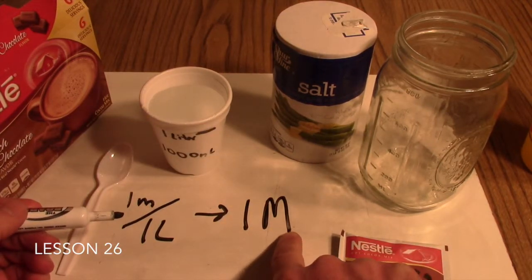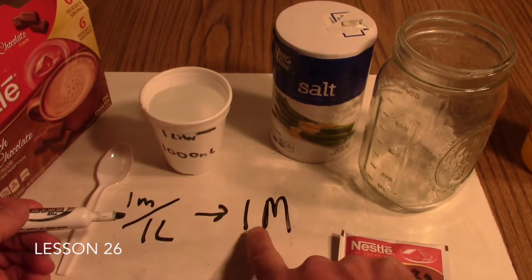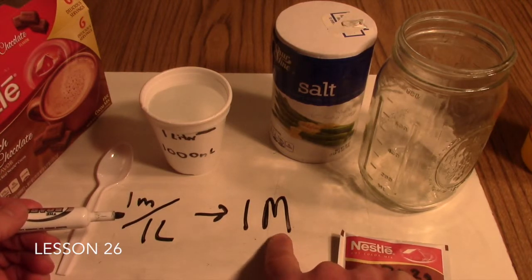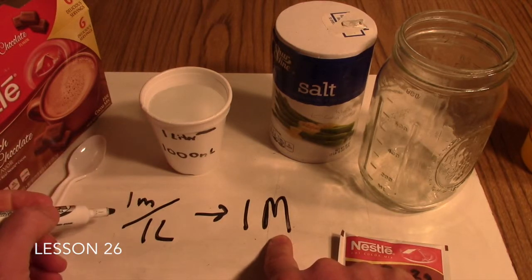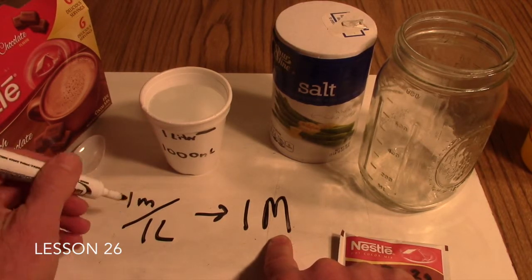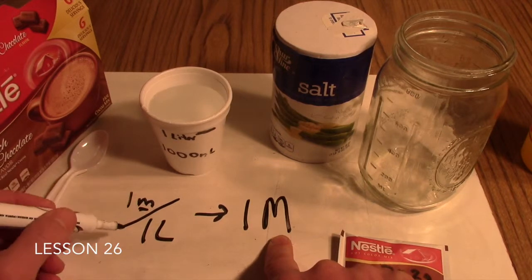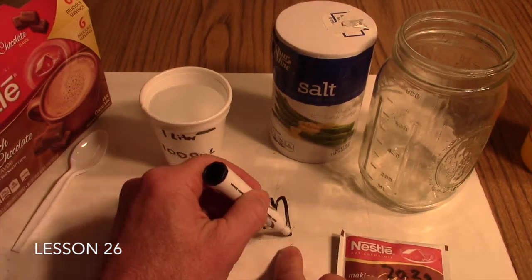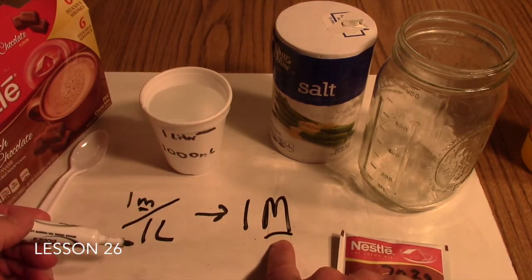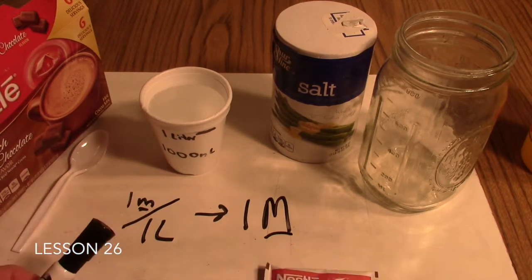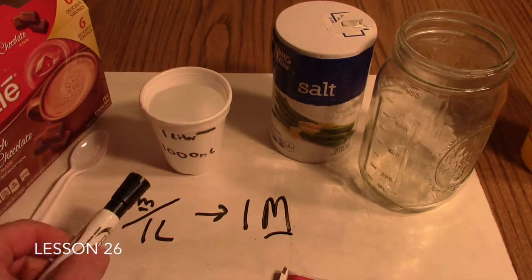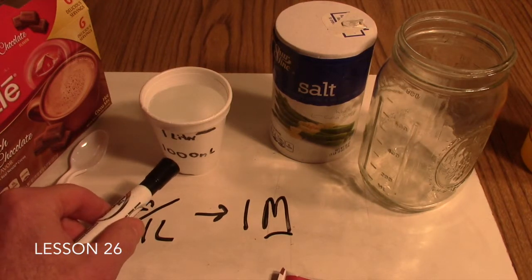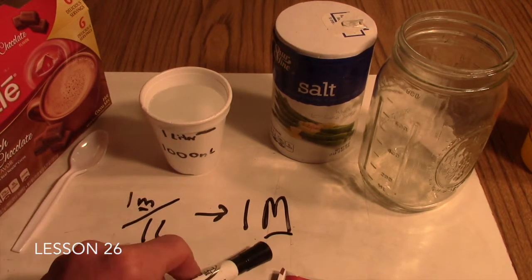And you might want to note that molarity, or when they indicate molar, it's a capital M. We've been talking about moles all along, which is a measure of mass there, is a lowercase m. So molarity is a capital M. So 1 mole of the solute mixed into 1 liter of the solvent will give us a 1 molar solution.